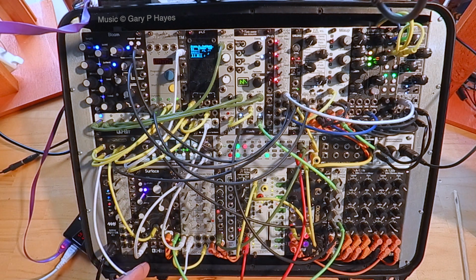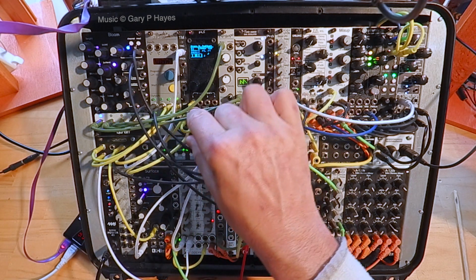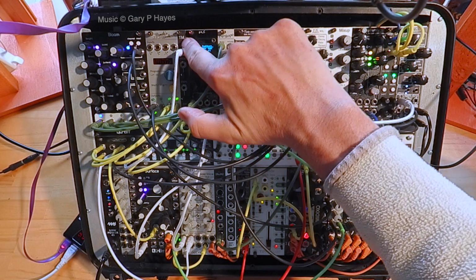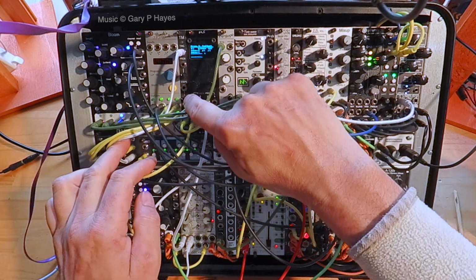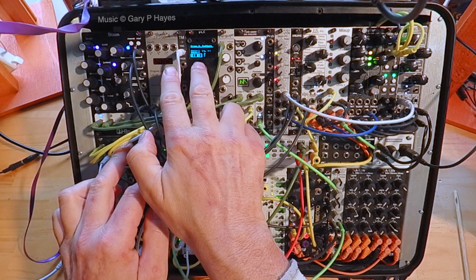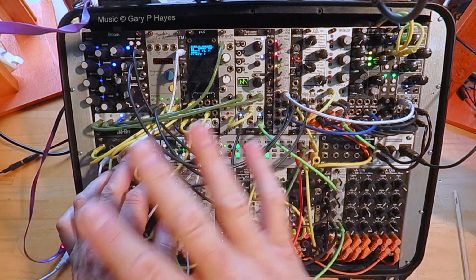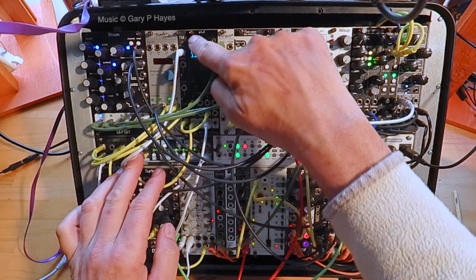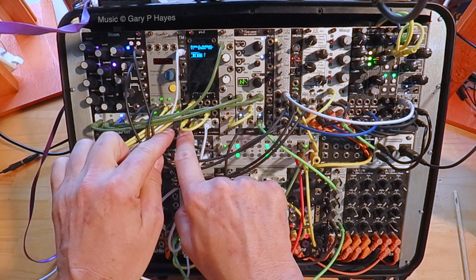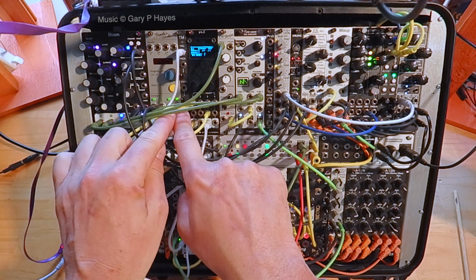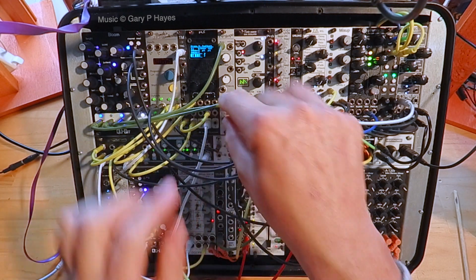And the sound for this one is coming from the actual 2 HP Turing machine, which is this little black one here. So it's very similar to the Hemispheres, and this is one of the reasons I have them close together. If I want something that's a bit generative but not totally crazy, I use these Turing machines. The output of that, which is not quantized by the way, goes into another quantizer.